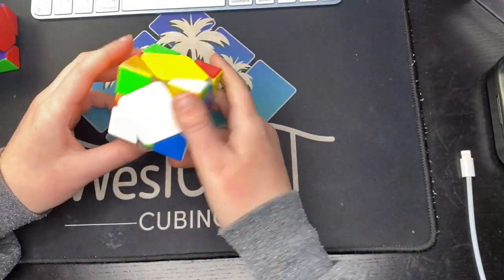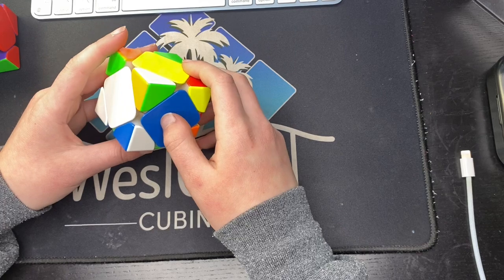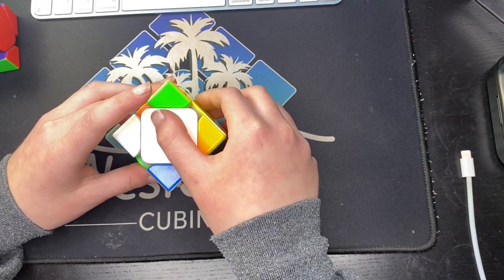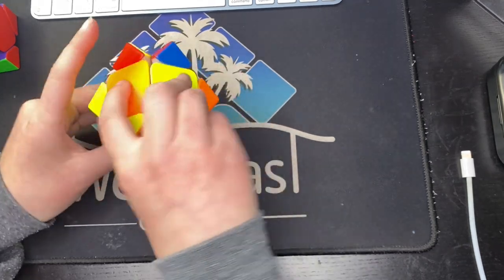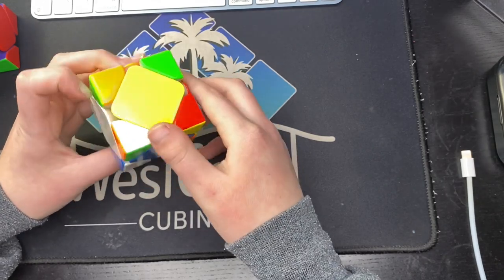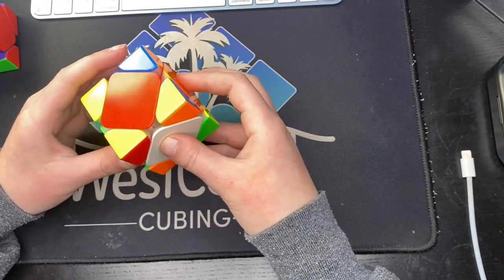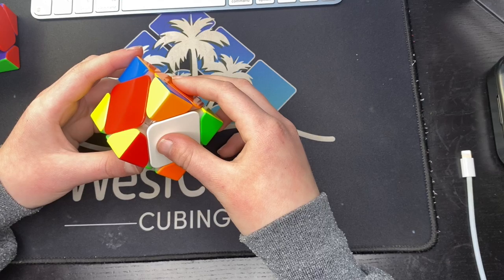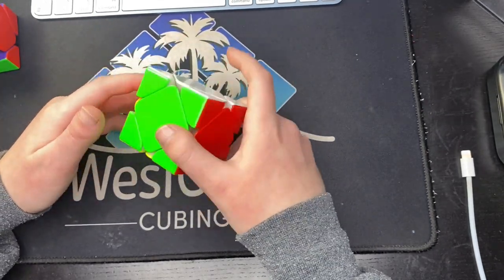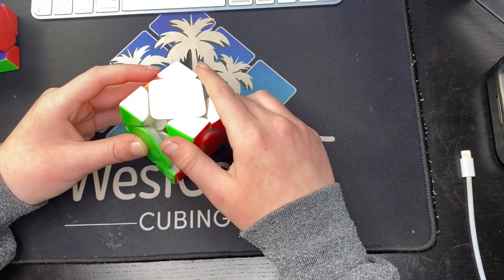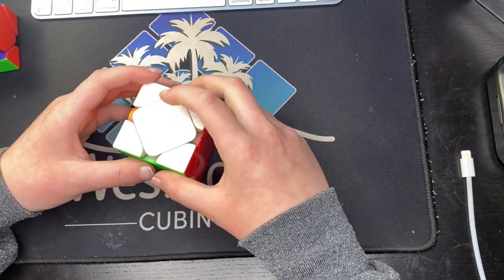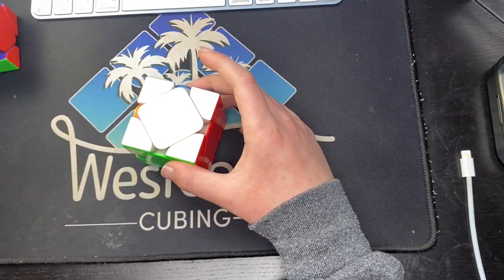So it actually does have a cancellation. So, and then the first three moves of the alg are like that. And then that would be the solution. So you cancel 3 moves there, which is pretty lucky. I don't know if I'd see that in an actual solve, but yeah, that is the best solution, I think. On to the next solve.